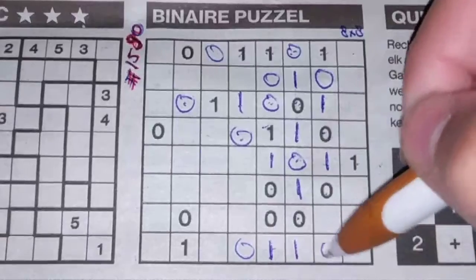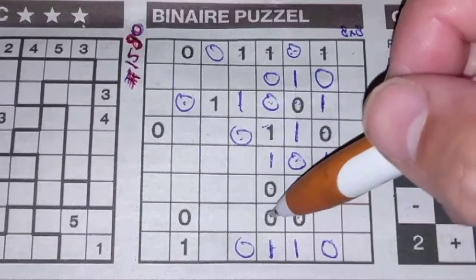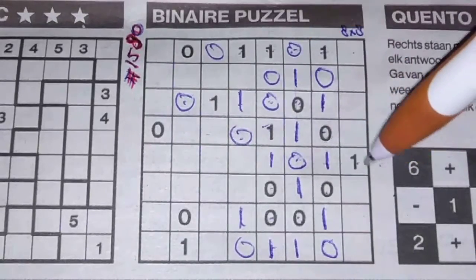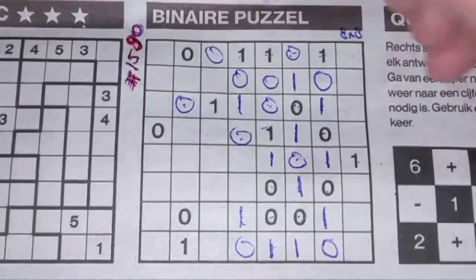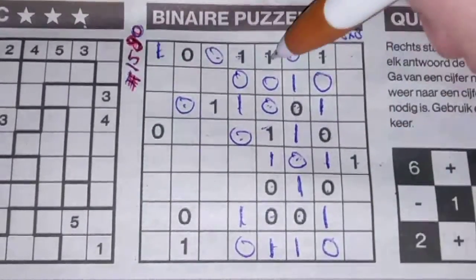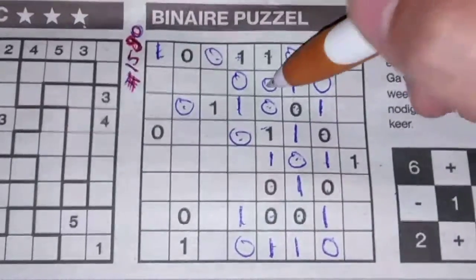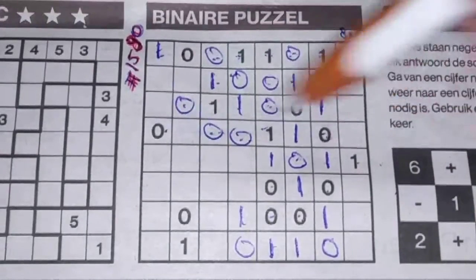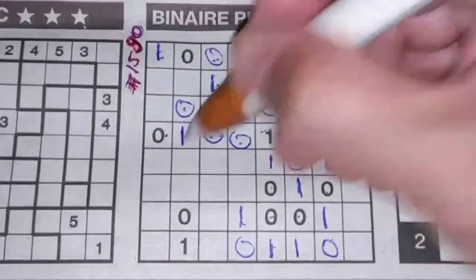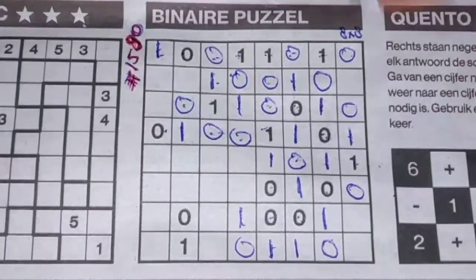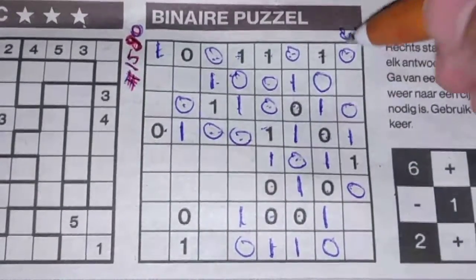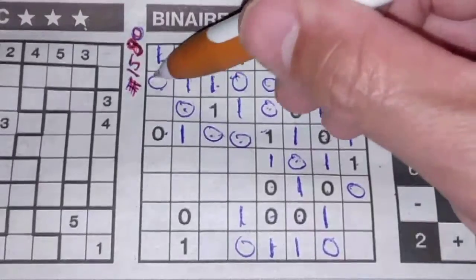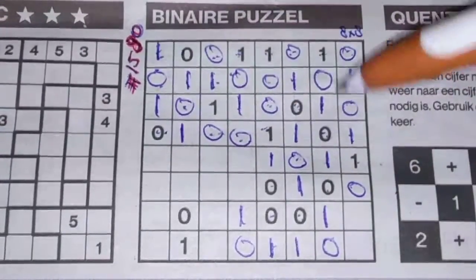Double 1, here no, there no. Between 2 0s. Double 0, here 1, there 1. Then between 2 1s comes a 0. Double 0, here 1, there 1. 4 1s, so the rest are 0s. Double 0, here 1, there 1. Double 1, here a 0, there a 0. 4 0s in this row, so the rest are 1s. Double 1, here a 0, there a 0. Between 2 0s comes a 1. Double 1, here no, there no. Between 2 0s comes a 1.